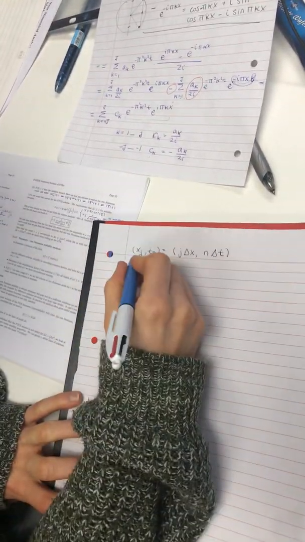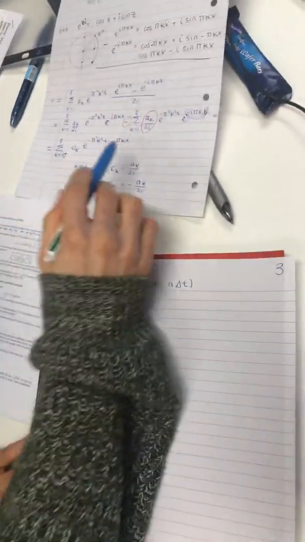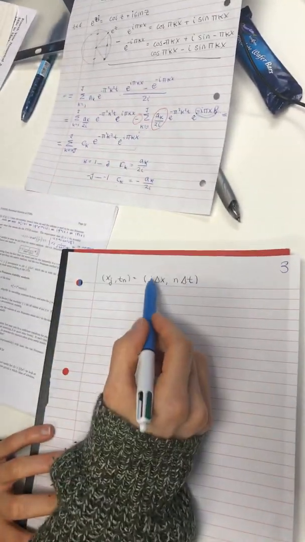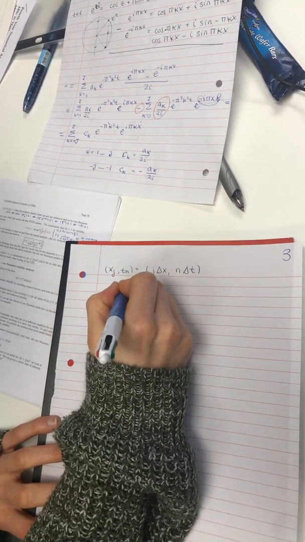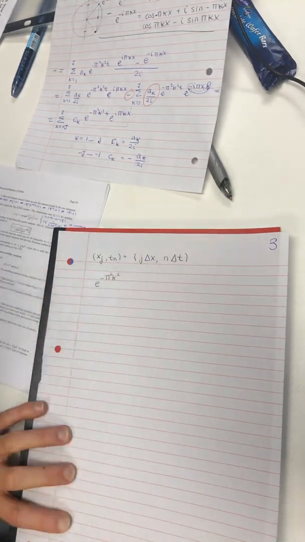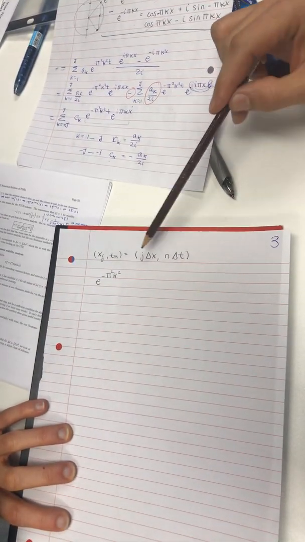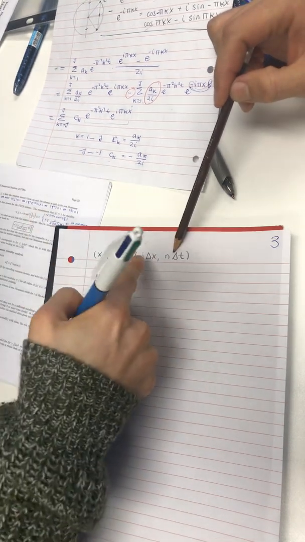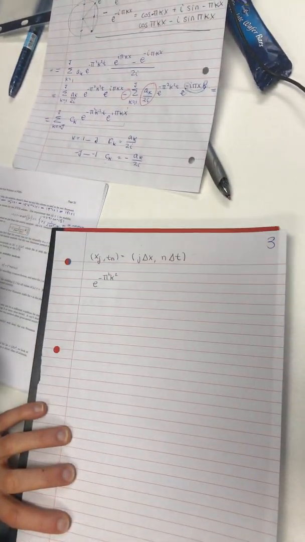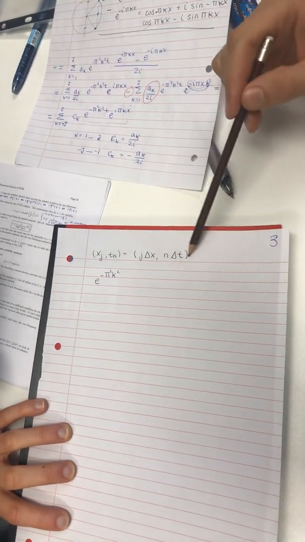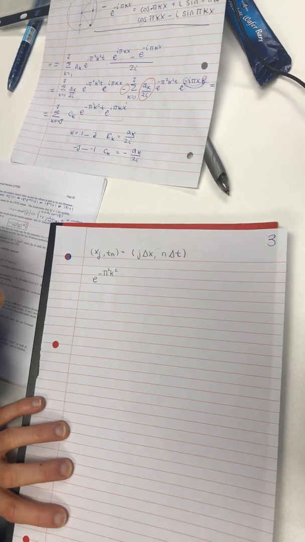Instead of t, we have n delta t, and instead of x, we have j delta x. We just have e to the minus pi. If j equals 0, this will be 0. This is going to be 0, but this depends on the time. If n and j equal 0, this will be 0, because we start from an initial condition.